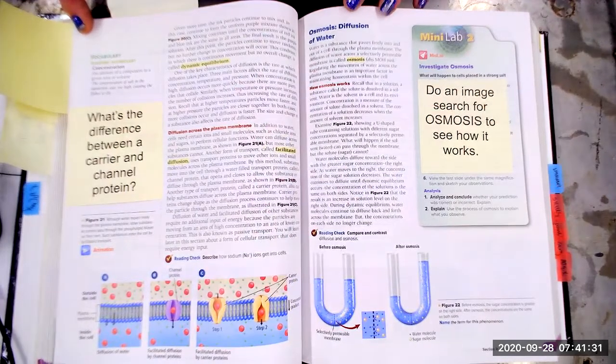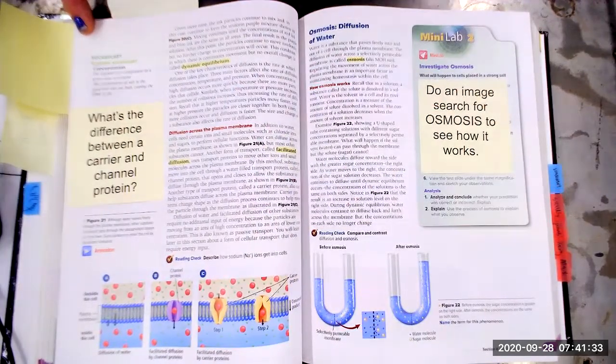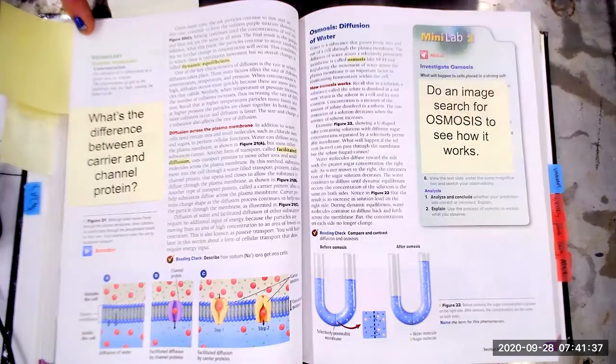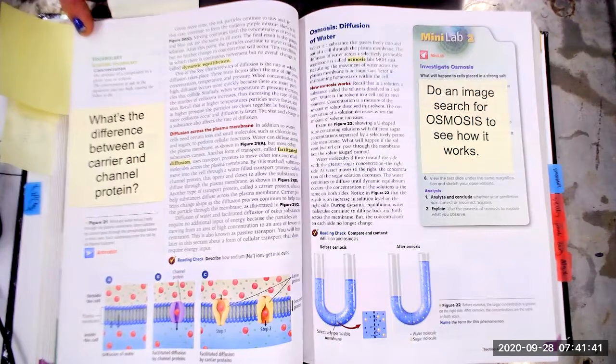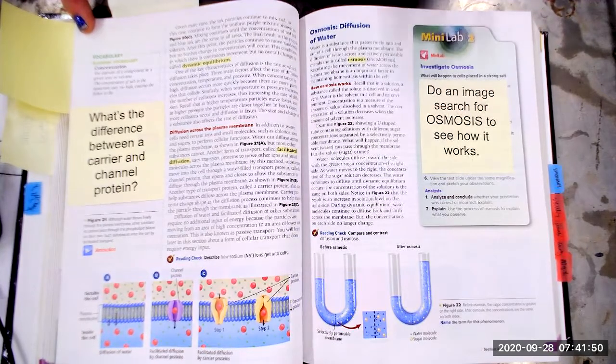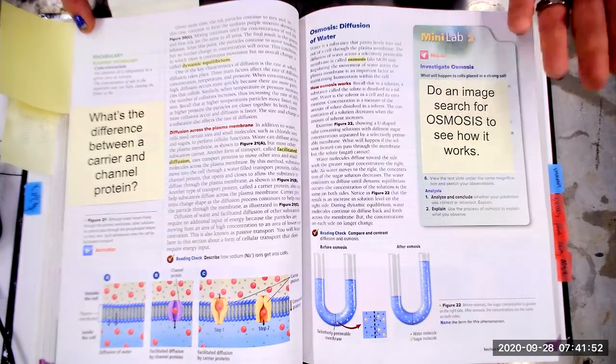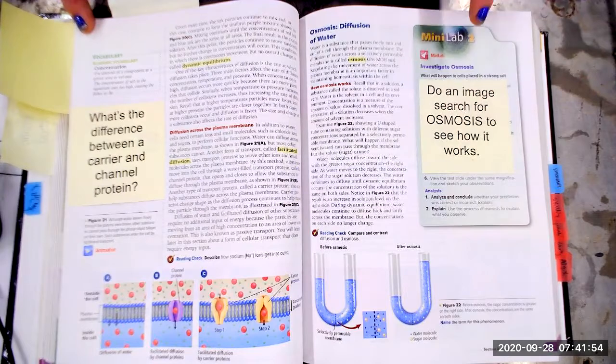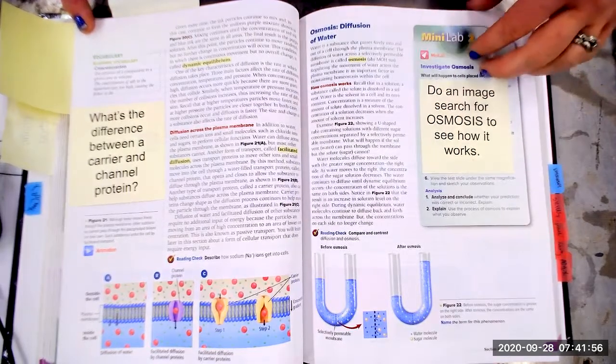Now water gets its own special name when it goes across the cell membrane, and we call that osmosis. It's only water that we refer to that term as. Water is also going to always go from an area of high concentration to an area of low concentration, okay, osmosis. So do an image search on osmosis. There's lots of different pictures out there that kind of explain the process of osmosis, of water moving in and out of cells, and see how it works, okay.